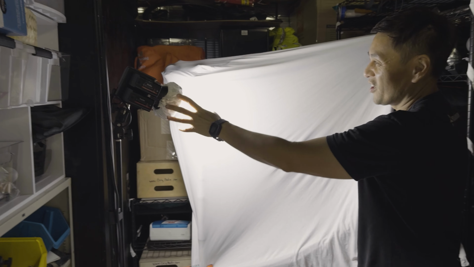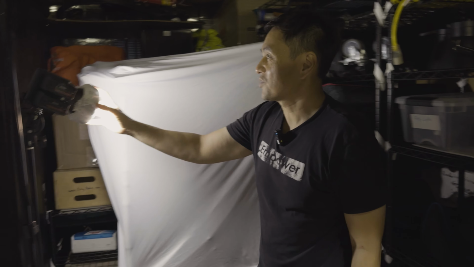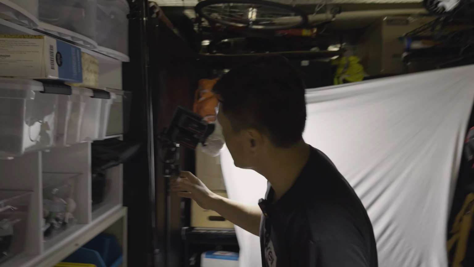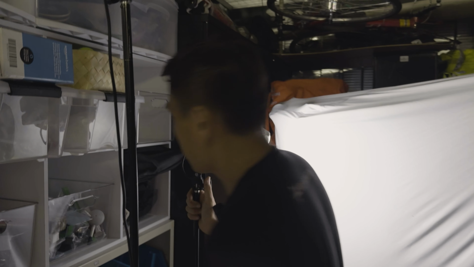And then we just have a little light set up over here. The lights that we're using, there's two of these. These are the Amaran 60Bs, I believe.